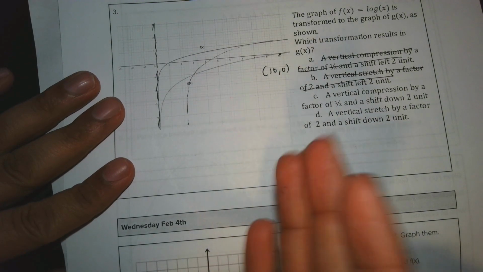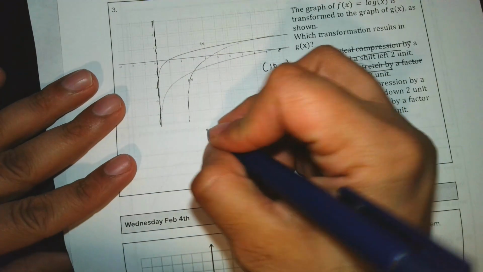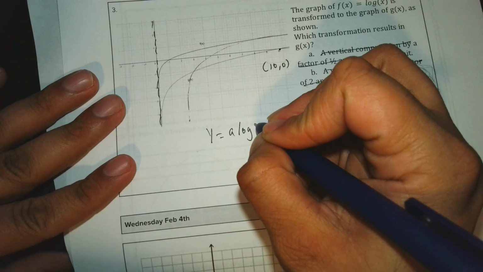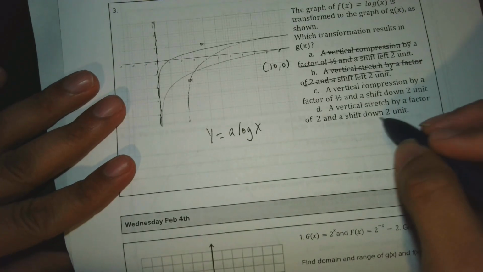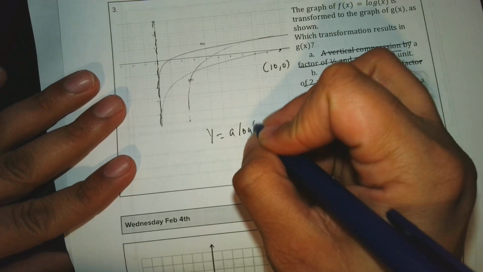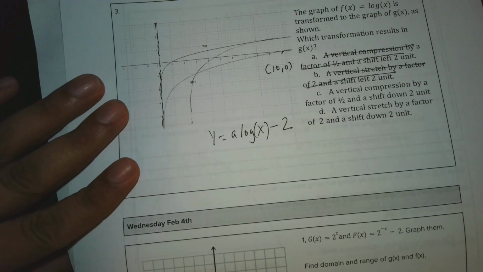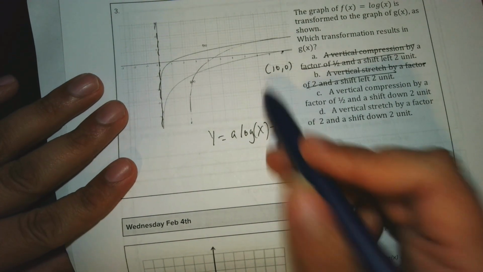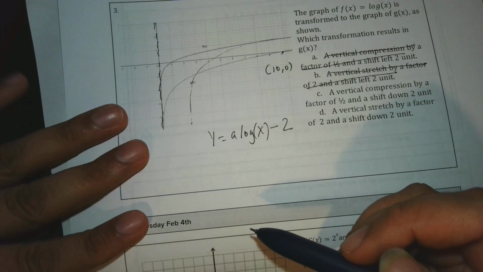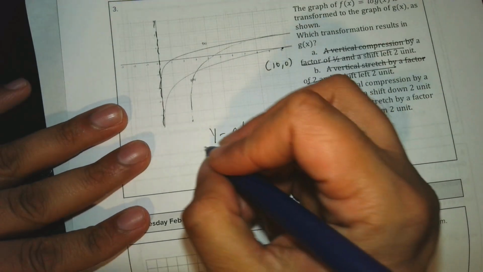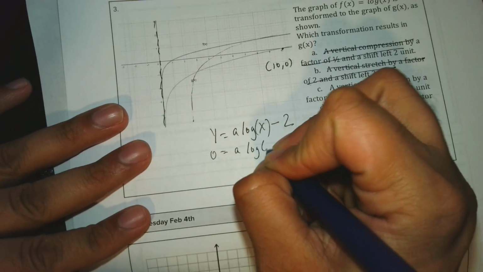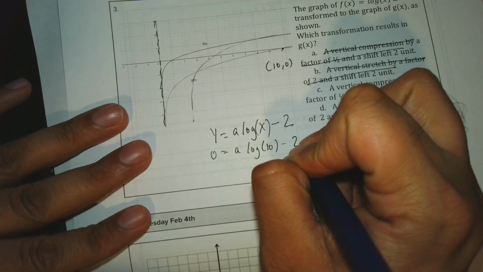I'm looking for the value of a, right? So could you not just say y equals a log of x? It shifted down 2 because both of them are saying down 2, right? -2 outside. I'm gonna plug in 10 and solve for the value of a. So if I were to do that, I would get y is 0 equals a log 10 minus 2.